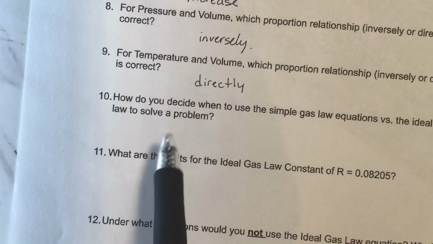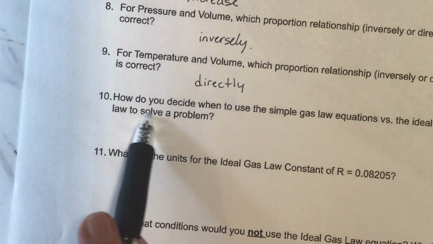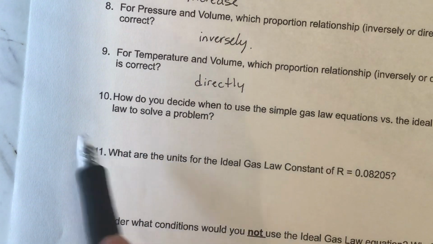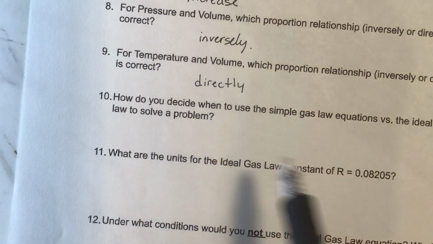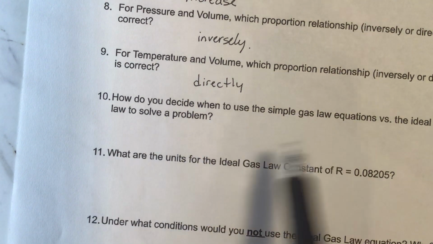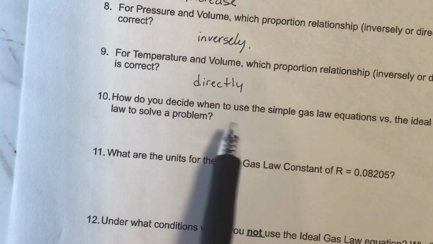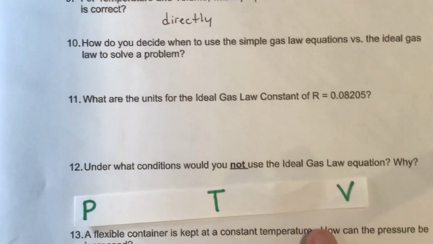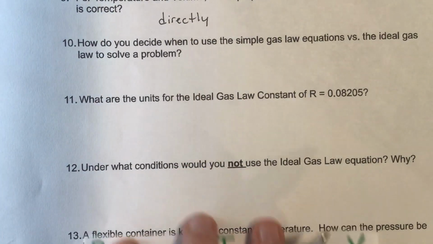So that's the changing one. If you have changing conditions, those changing variables, that's when you're going to use the simple gas law equations: Boyle's law, Charles' law, combined gas law. And then the ideal gas law is for certain conditions, basically when you have a set pressure, set volume, set temperature, and set moles, because you're not changing them, as then it would no longer be ideal conditions.